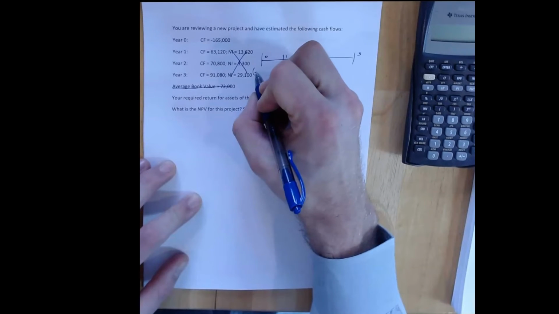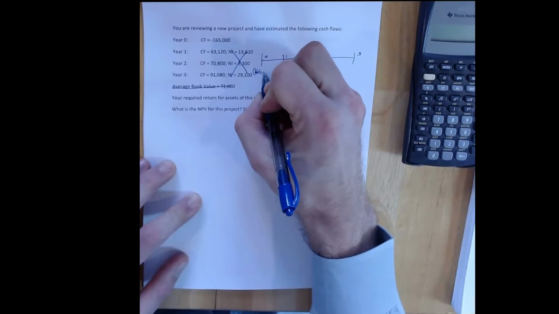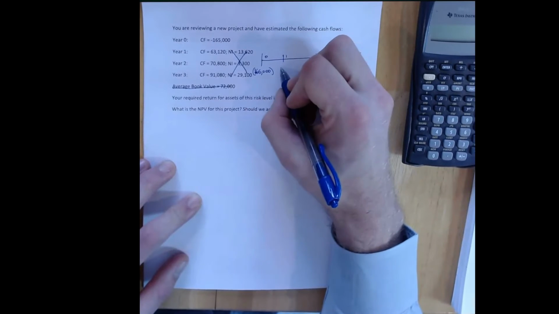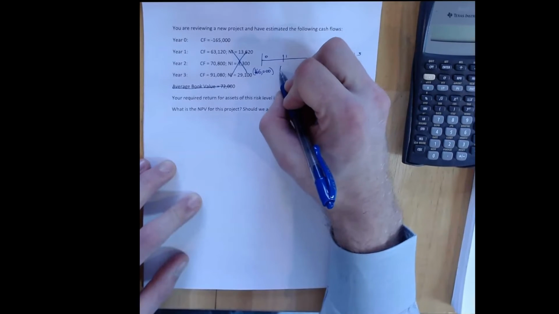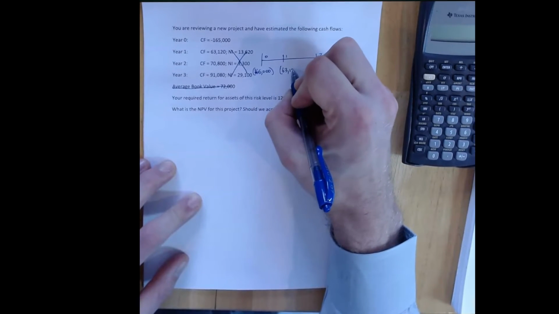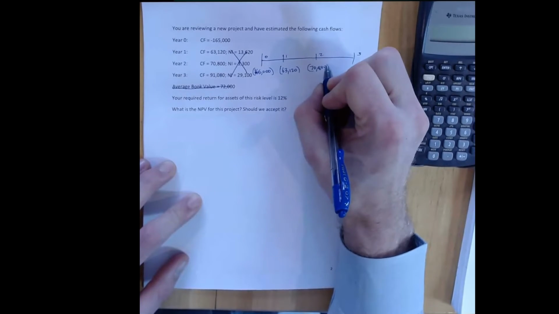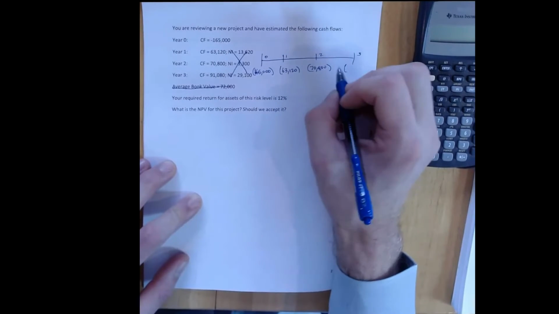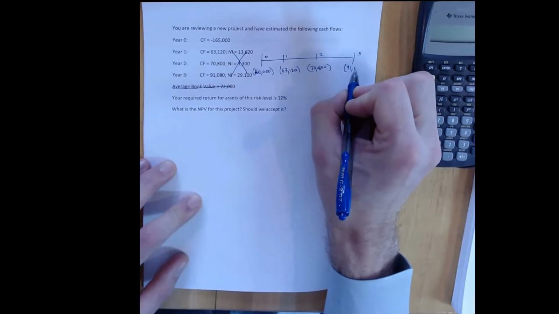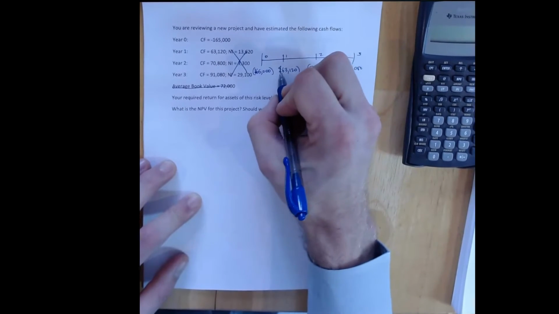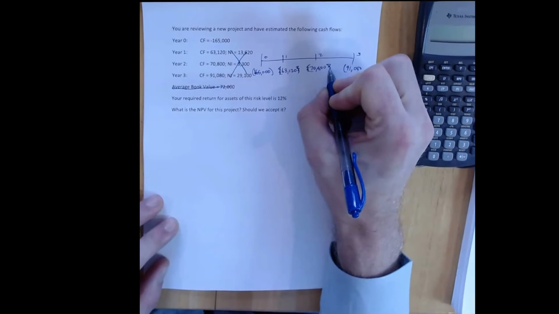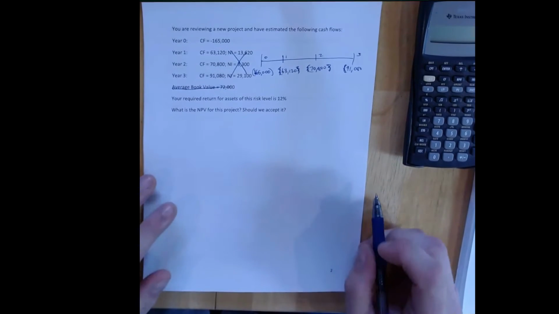Our initial cost is $165,000. 3 years of positive cash flows here: $63,120, $70,800, $91,080. I marked all these as negative because those are positive cash flows.